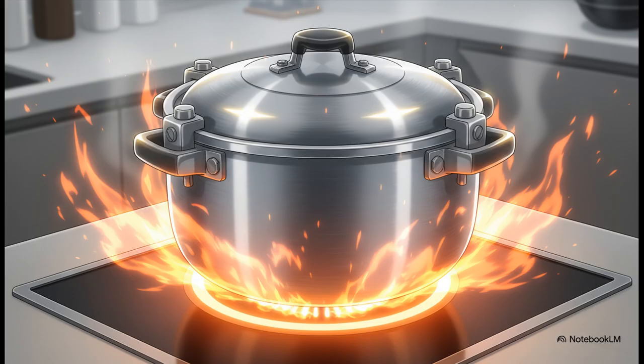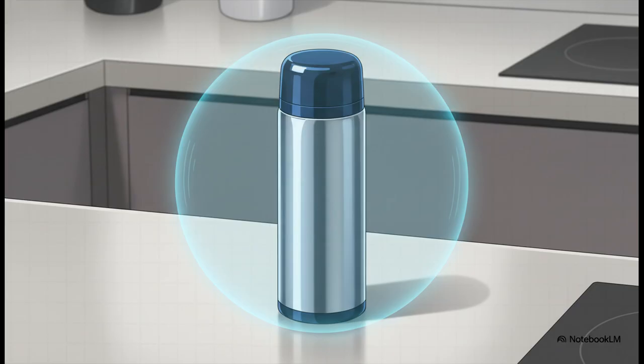But because that lid is locked tight, the mass, the actual physical water molecules, is completely trapped. Energy crosses, but matter doesn't. And that brilliantly illustrates our third type, the isolated system. By definition, this is a system where absolutely zero interaction takes place.